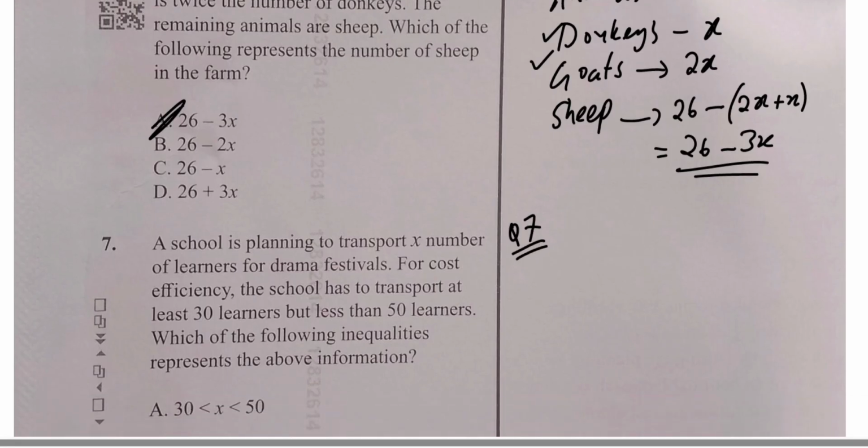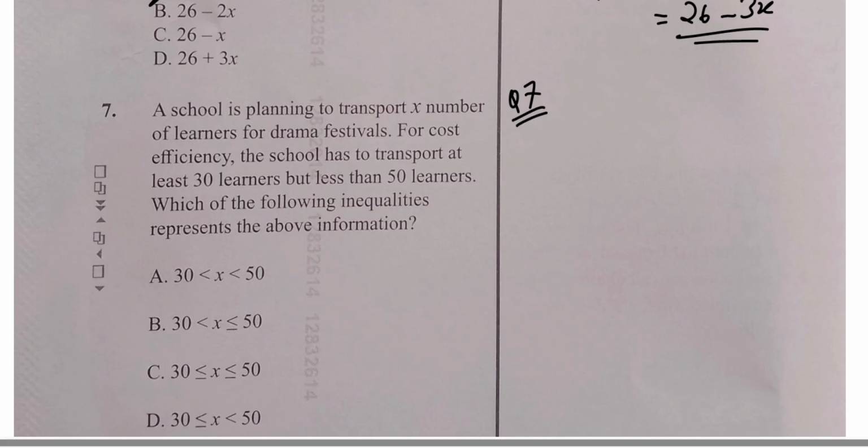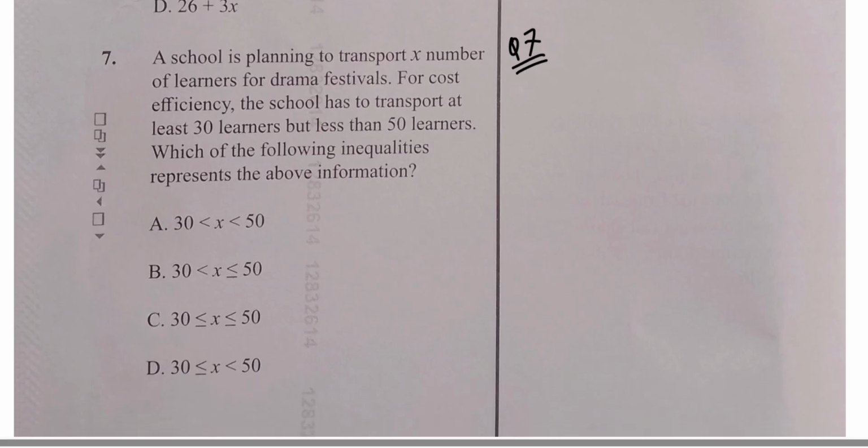Question 7. A school is planning to transport x number of learners for drama festivals. For cost efficiency, the school has to transport at least 30 learners but less than 50 learners. Which of the following inequalities represents the above information? The x value, you don't know how many learners there are, which is why it's written as x. But we know that the school has to transport at least 30 learners.